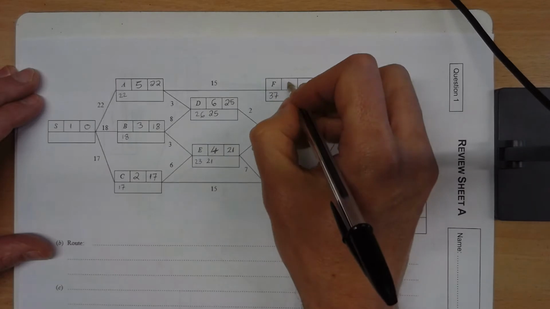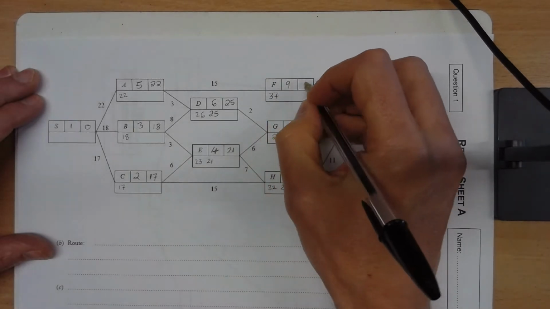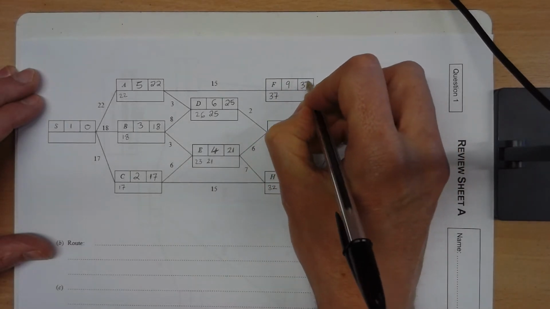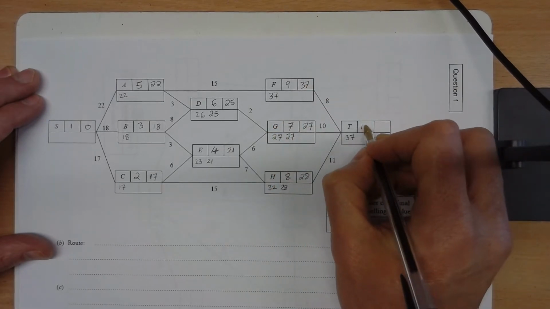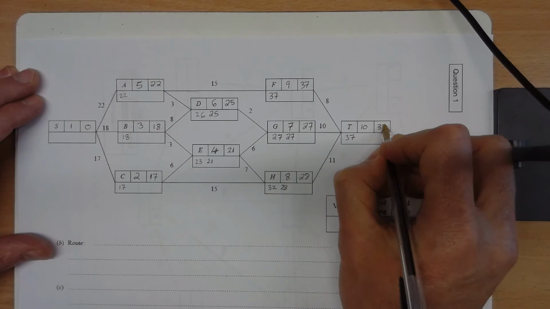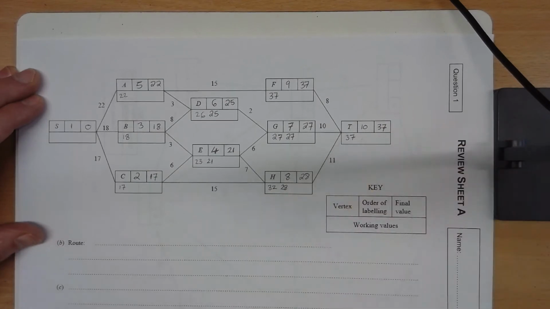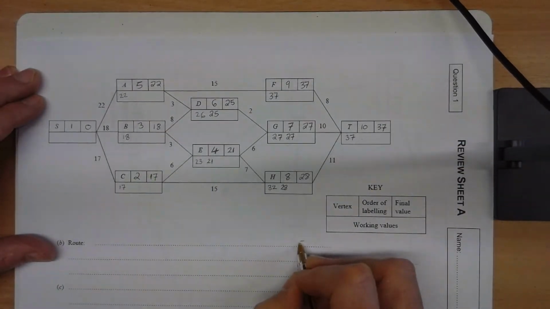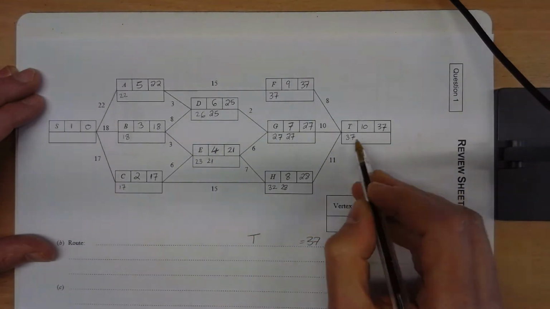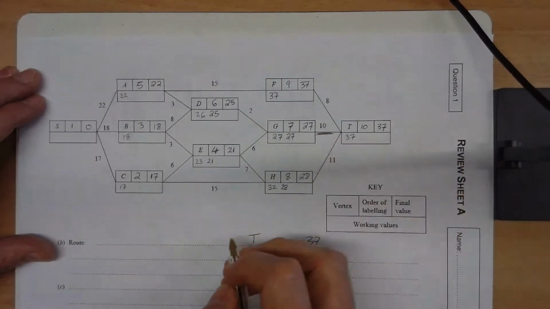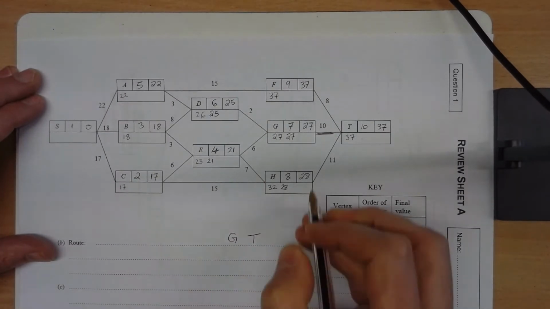So this is number 8. This one's number 9, and that's in 37. And that obviously is going to be more. And so this one's number 10, and we get there in 37. So what route do we take? So the distance is going to be 37, and we started with T. Now, clearly that came from there, didn't it? So it came from G.